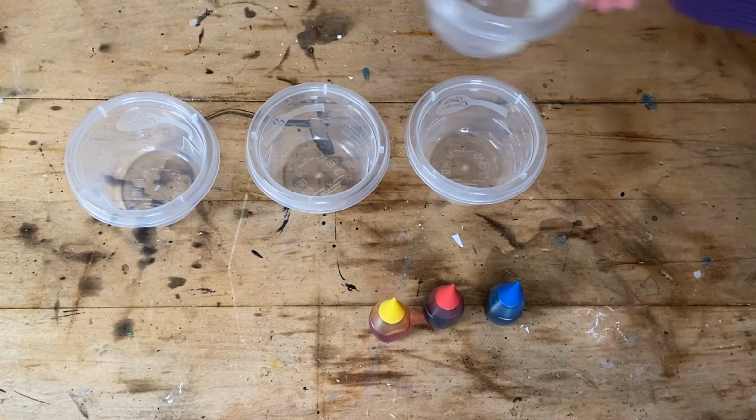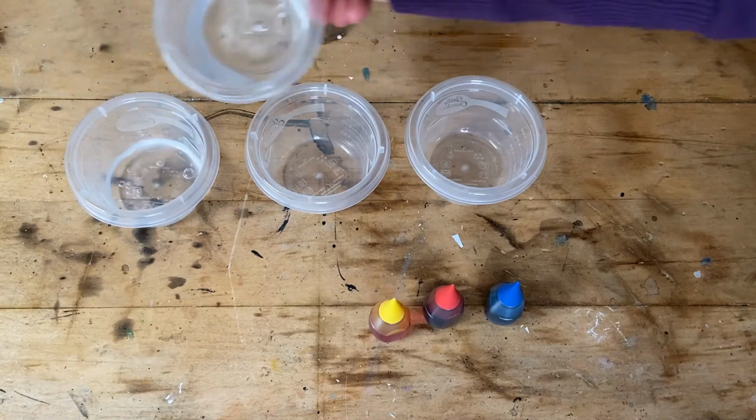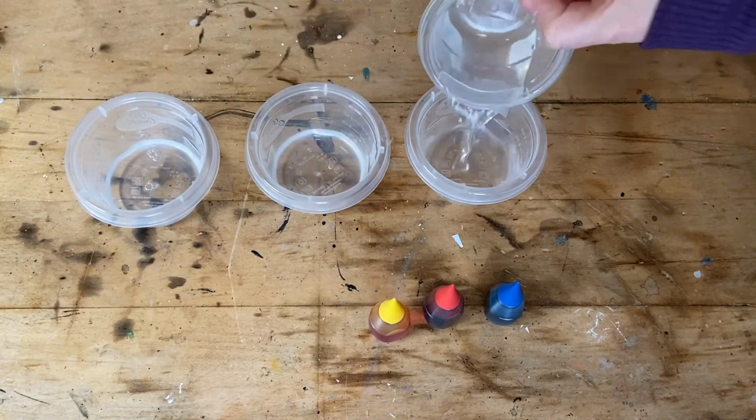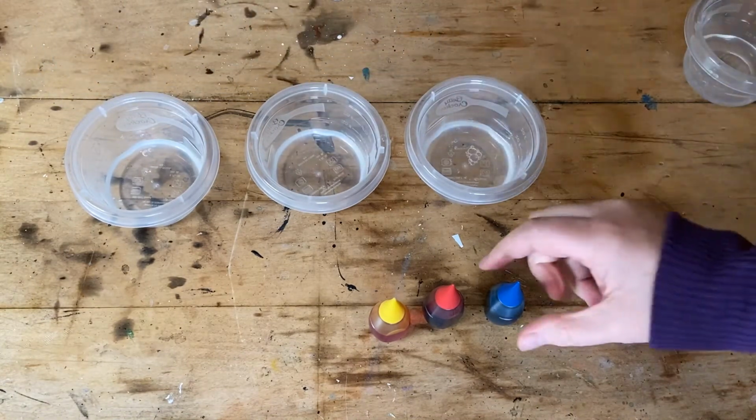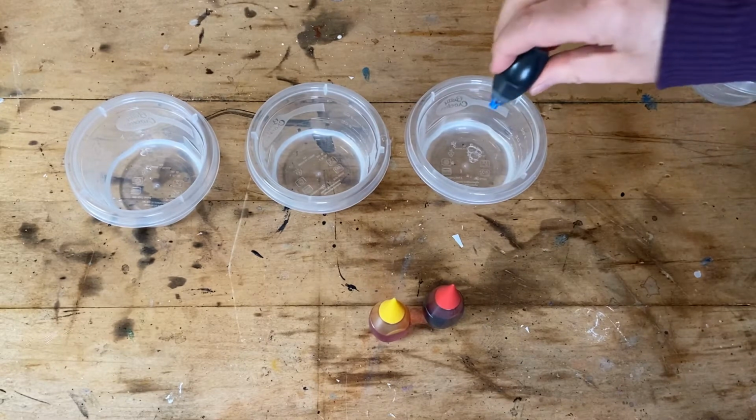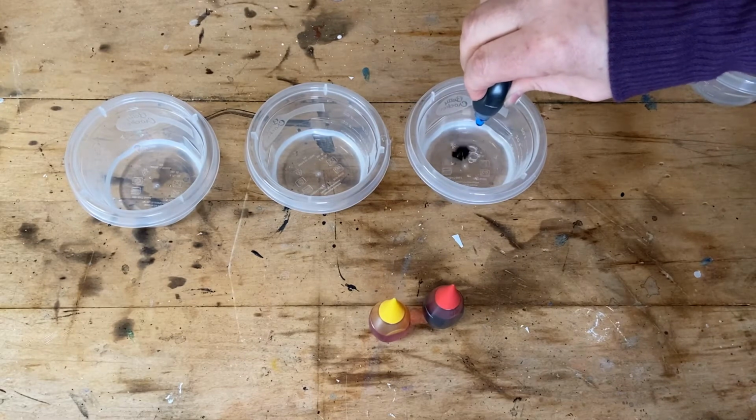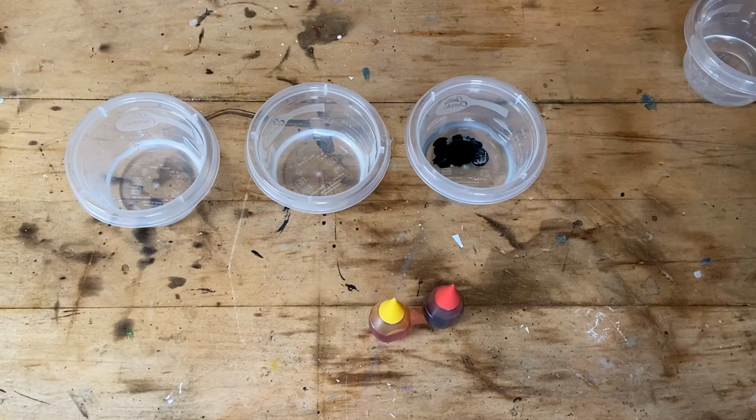So I have 3 dishes. I'm just going to put a little water in each one. I don't need a lot of water. And I'm going to put a couple drops of blue in here. 1, 2. And I'm going to stir it up.